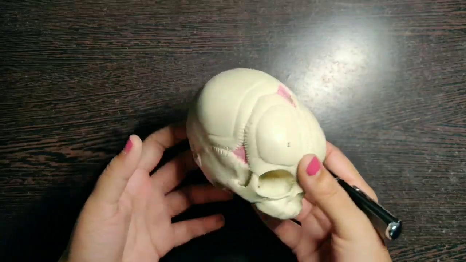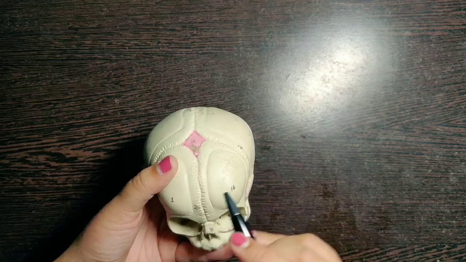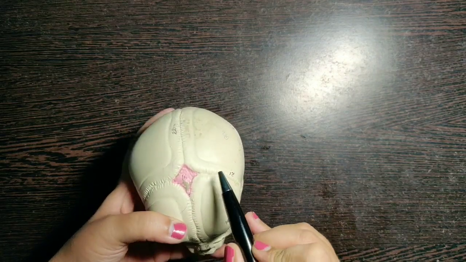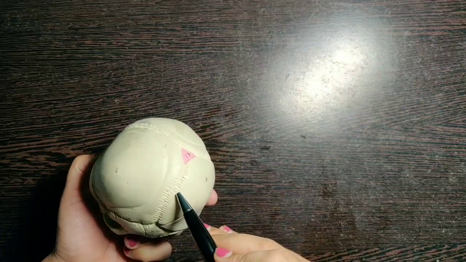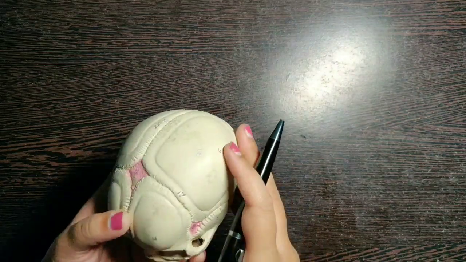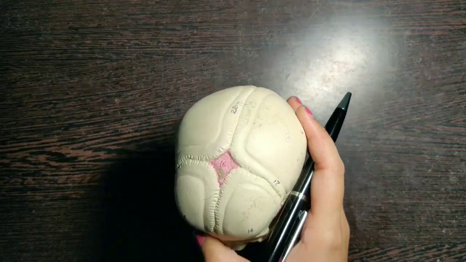So what are the four sutures? The four main important sutures: frontal suture, coronal suture, sagittal suture and lambdoid suture. So these are the four important sutures of the skull.